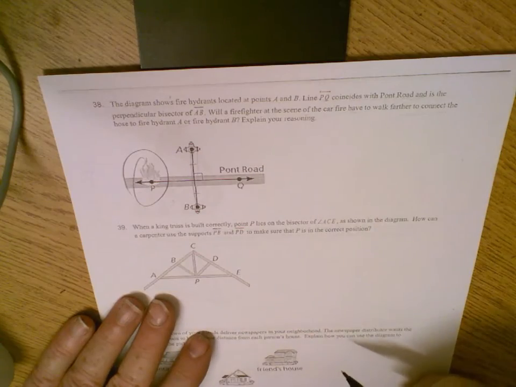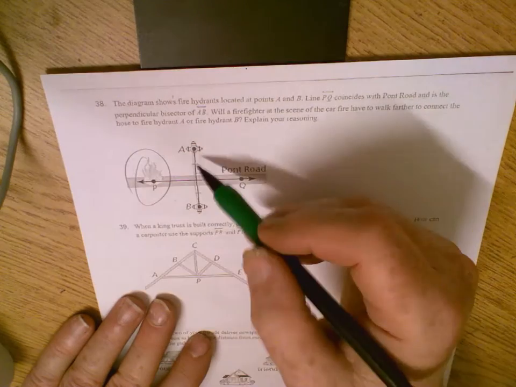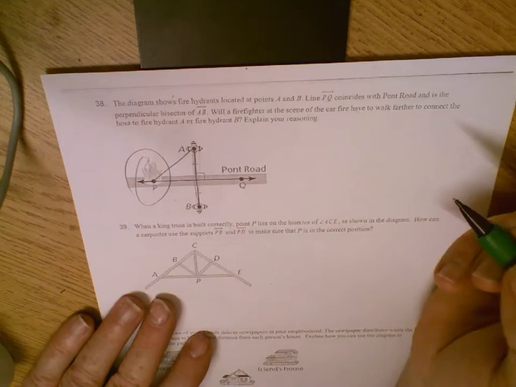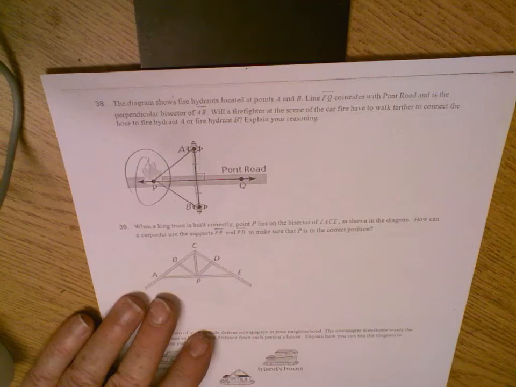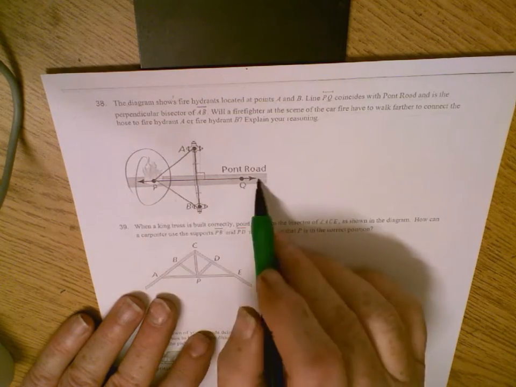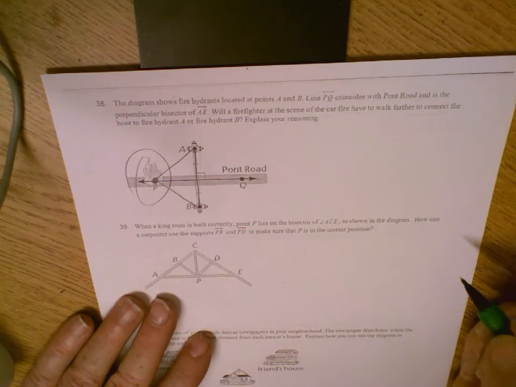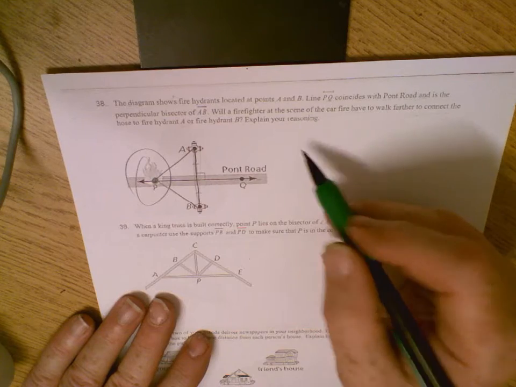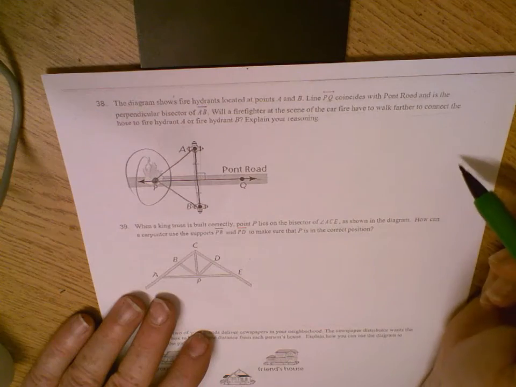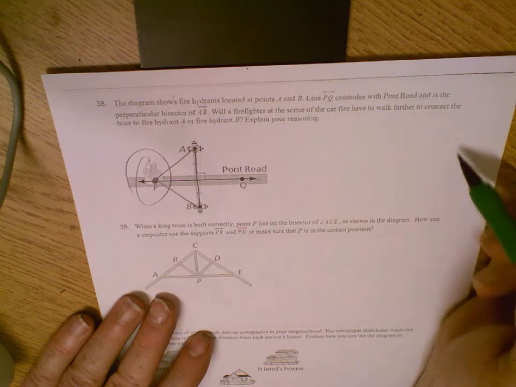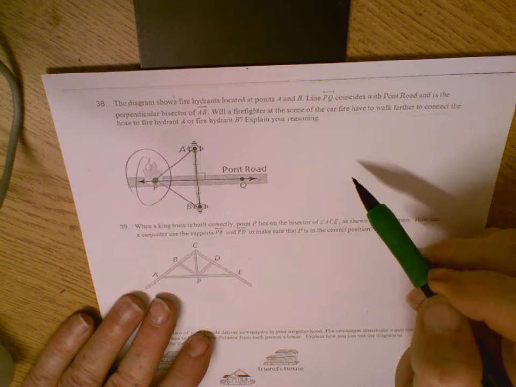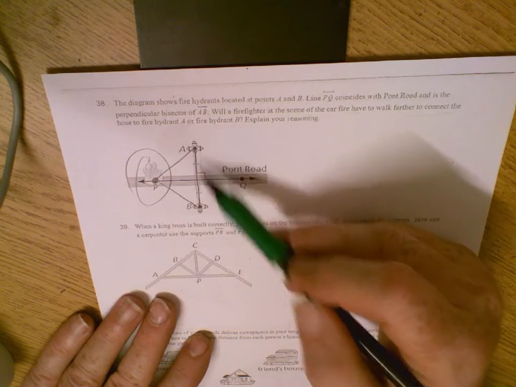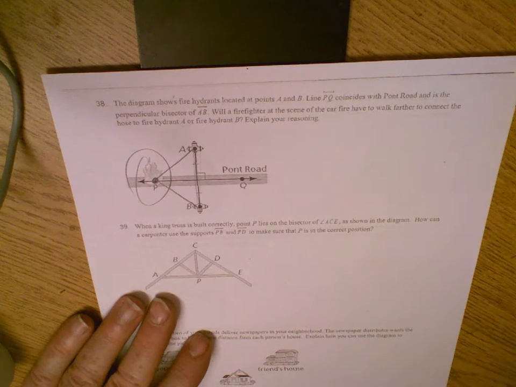So the car fire is there. They said that this is the perpendicular bisector of segment AB here. They want to know, does he have to walk farther to A or to B? Well, if this is the perpendicular bisector and P is on the perpendicular bisector, then he doesn't have to walk farther to either one. So our explanation would be the two distances are the same because P is on the perpendicular bisector, and any point on the perpendicular bisector has to be the same distance from A as it is from B.